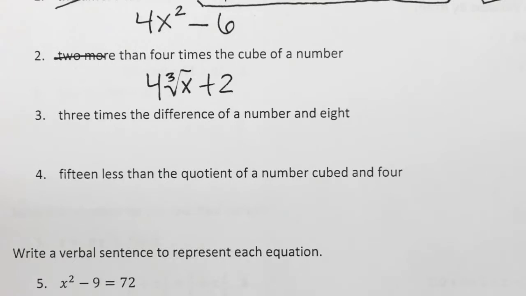Okay, who wants to share what they got for number 3? Anybody? Alright, William. I already picked on you today, sorry. Madison, what'd you get for number 3?